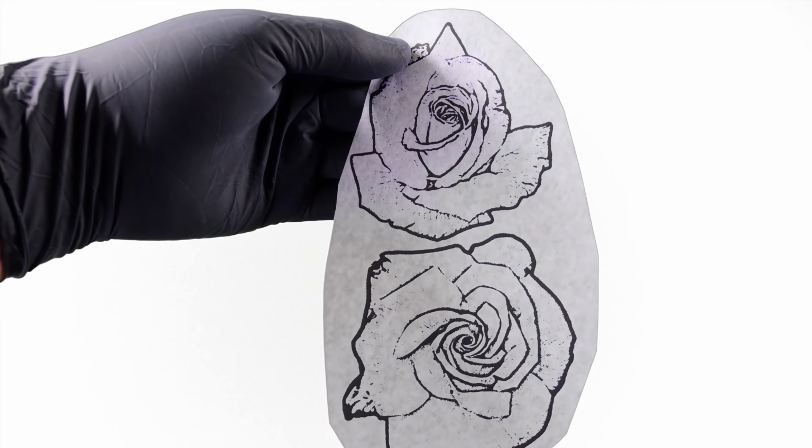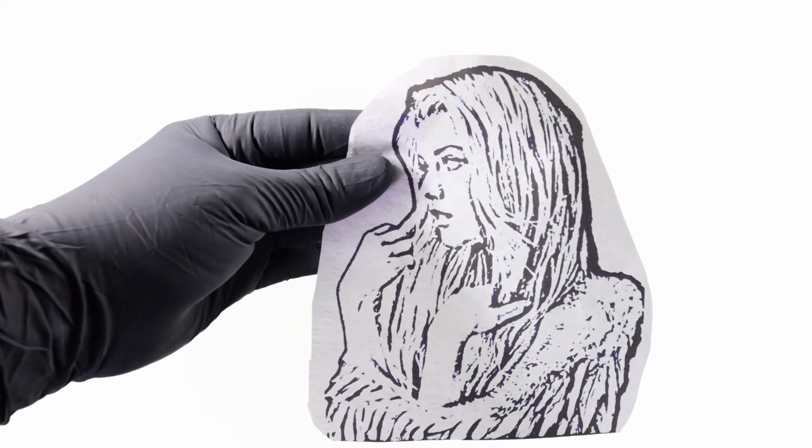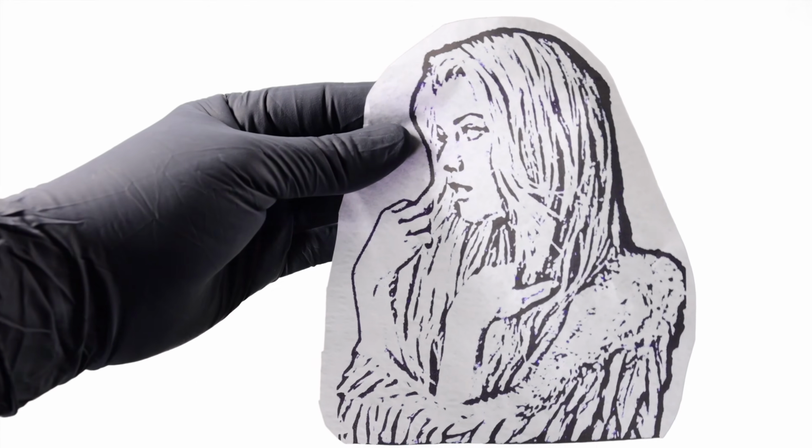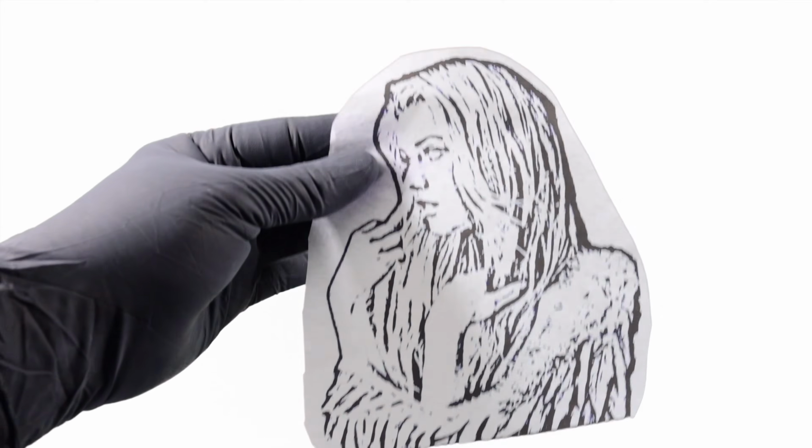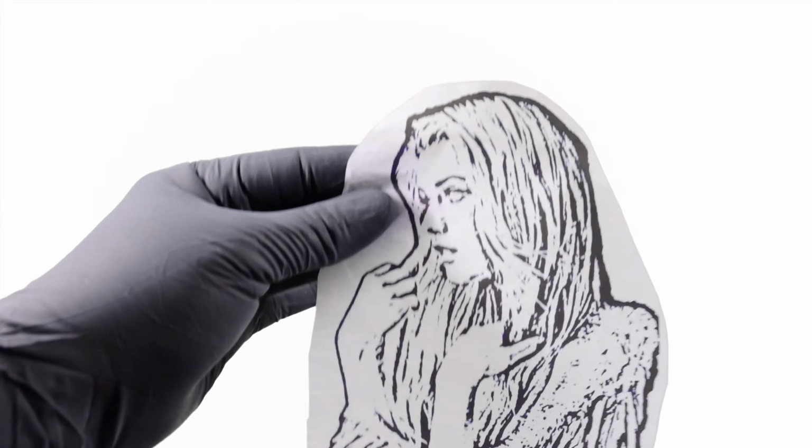Allow me to show you another one. Here is another design. As you can see, it captured a lot of detail. We can make out a lot of what's going on here. And with a reference, this can be completely applied and easily applied.